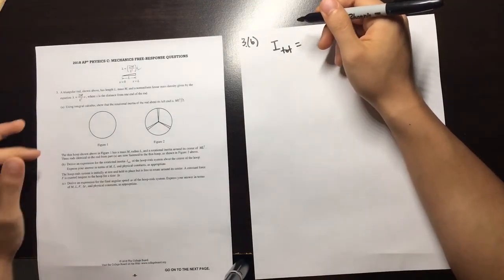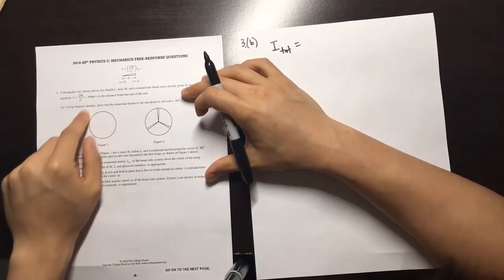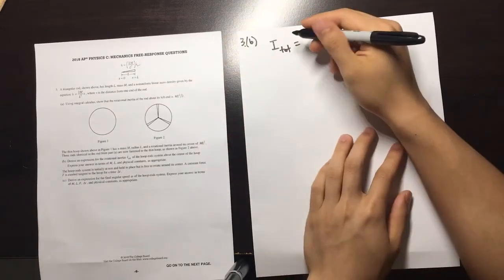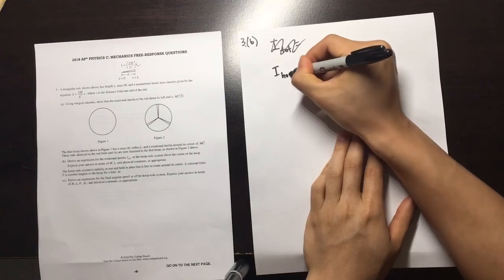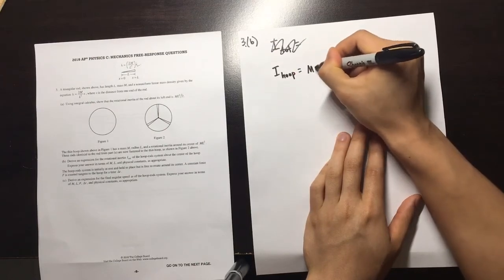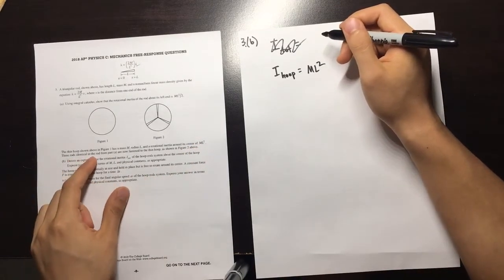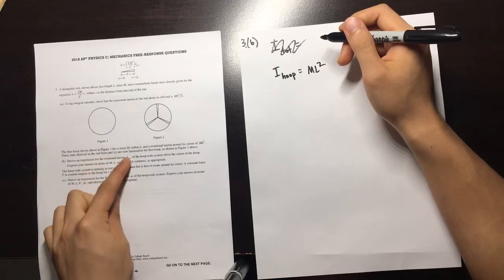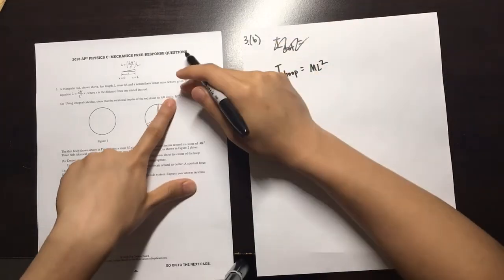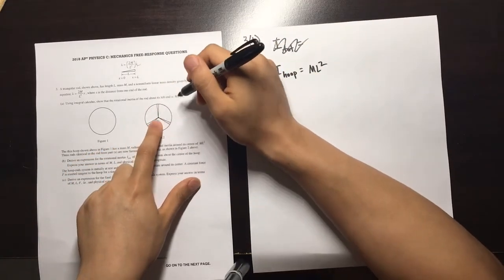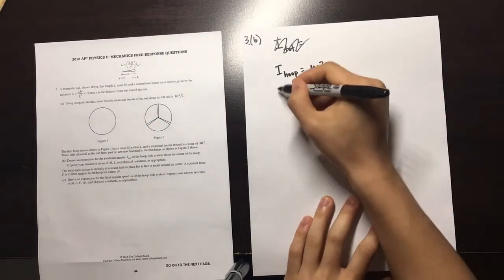Alright, I total, using the parallel axis theorem. I see that the question says this hoop has rotational inertia ml squared. So let's just say I hoop equals ml squared. They give you that in the problem. 3 rods identical to the rod from part A are now fastened to the thin hoop, as shown here. So the question above says each rod has rotational inertia ml squared over 2.